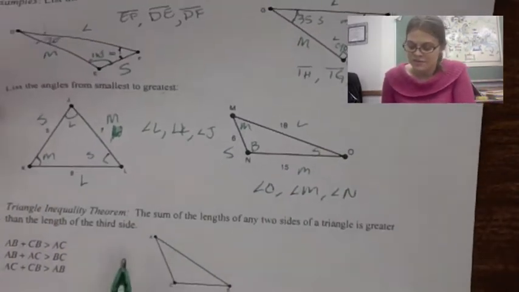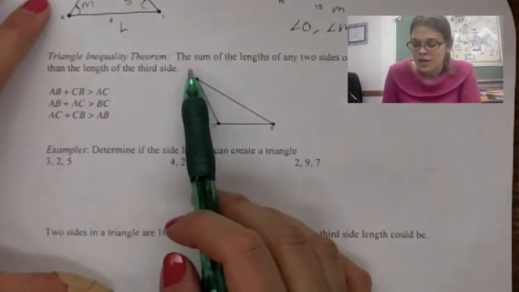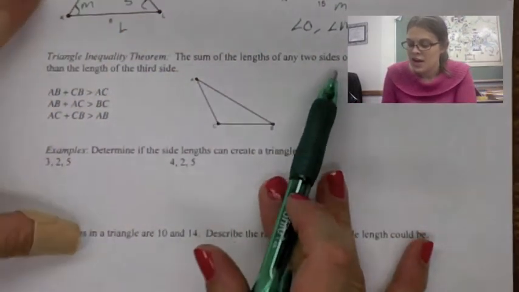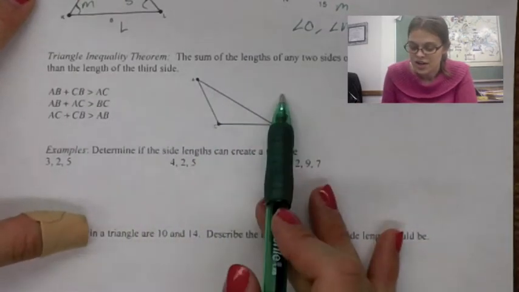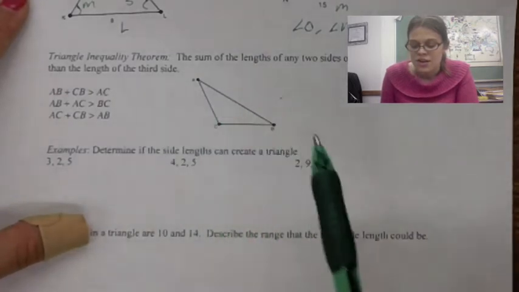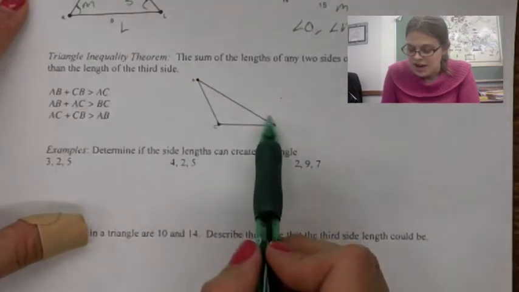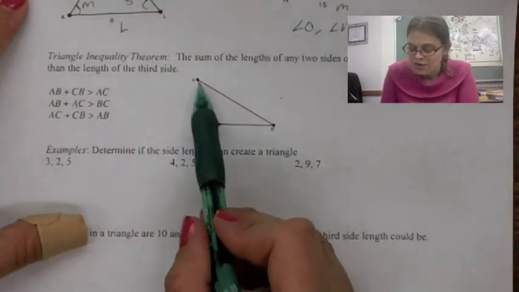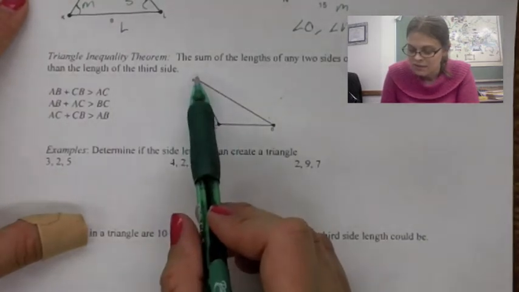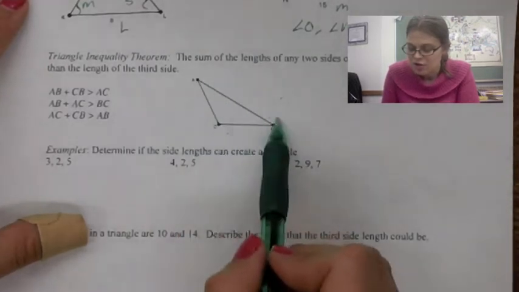If not, fix it. Okay, our last theorem for the day is the triangle inequality theorem. This says that the sum of the lengths of any two sides of a triangle is greater than the length of the third side. So if I add any two together, it's going to be longer than the other side that you didn't add. If I take this side and this side, add those together, it's going to be longer than this side. If I take this side and this side, it's going to be longer than this side, and if I take this side and this side, it's going to be longer than that side.